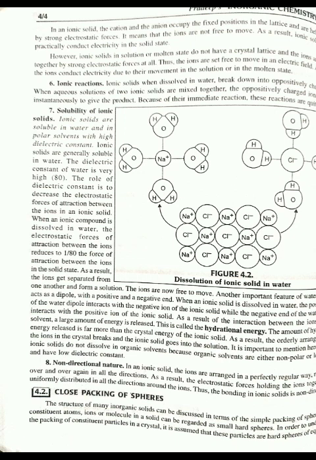Seventh, solubility of ionic solids. Ionic solids are soluble in water and in polar solvents with high dielectric constant. Ionic solids are generally soluble in water. The dielectric constant of water is very high, 80. The role of dielectric constant is to decrease the electrostatic forces of attraction between the ions in an ionic solid.